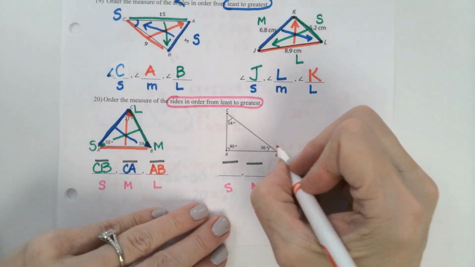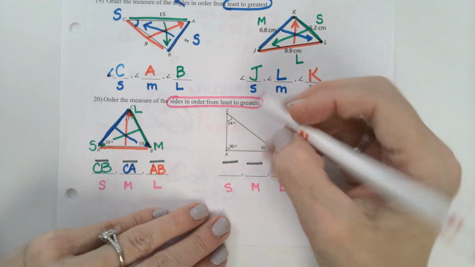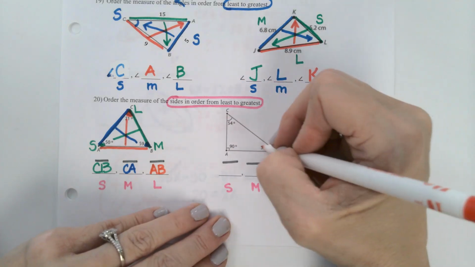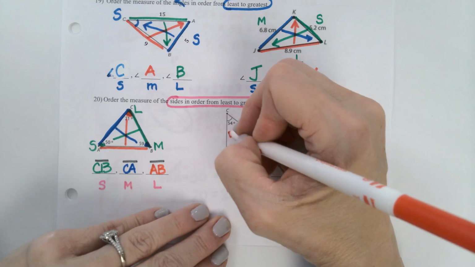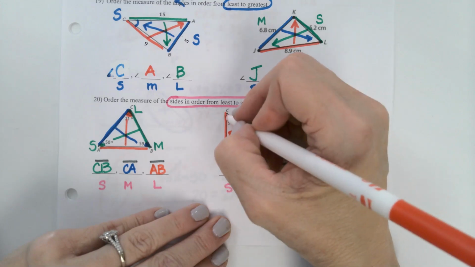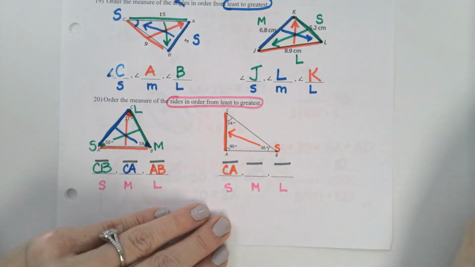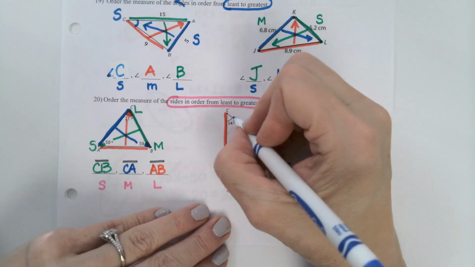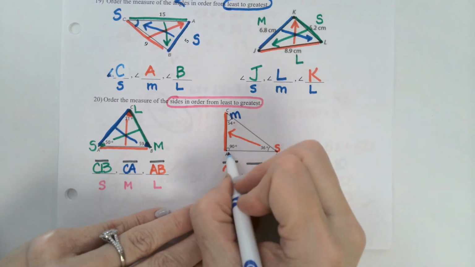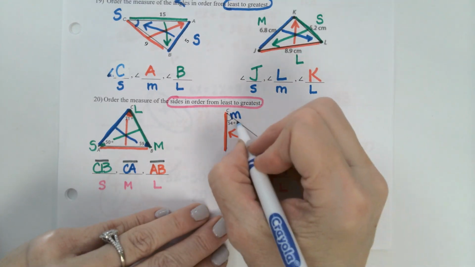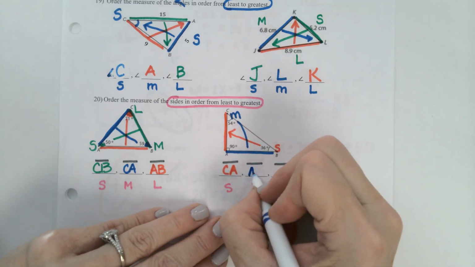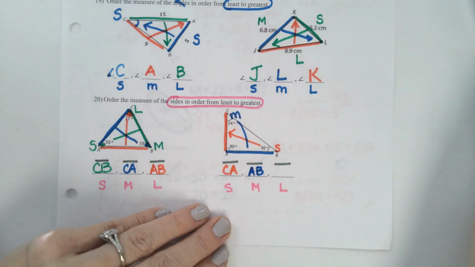Okay, so we have small, and that angle is across from CA. So you also can do one at a time. We have the medium angle, and it is across from AB.